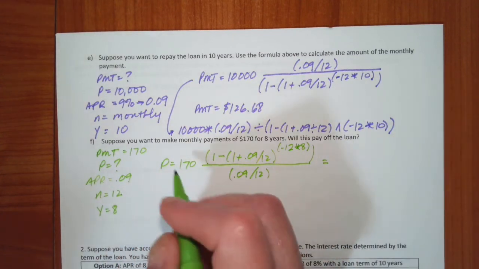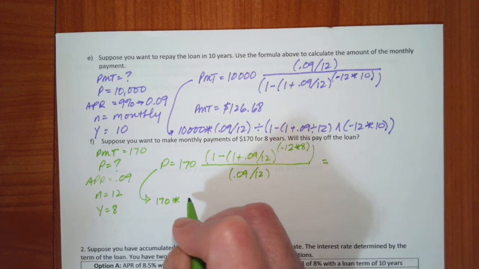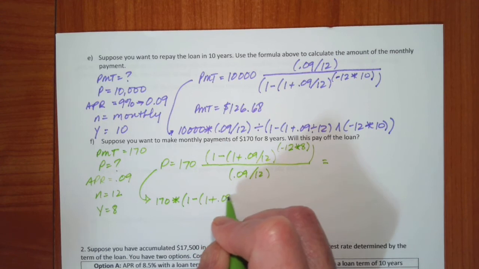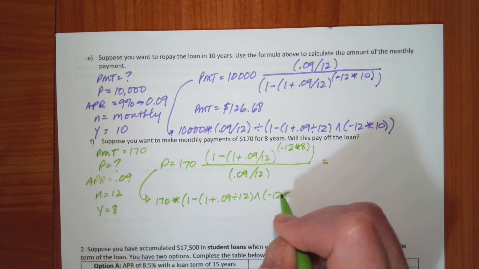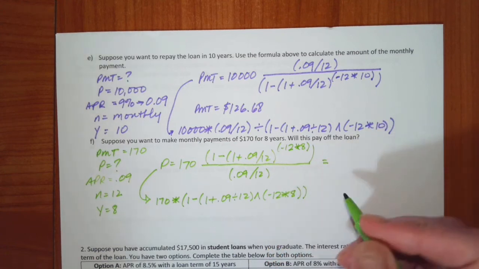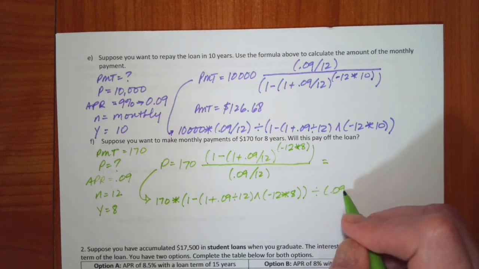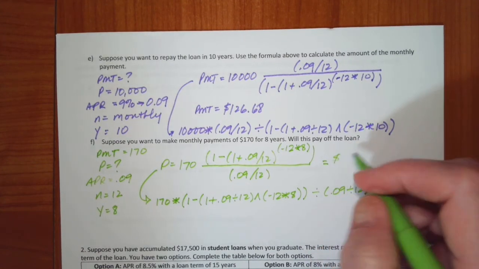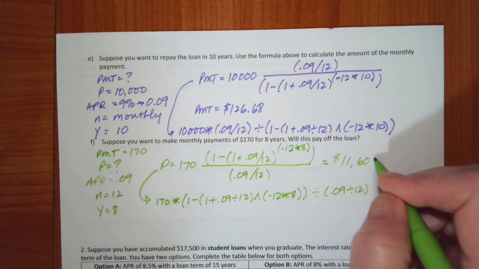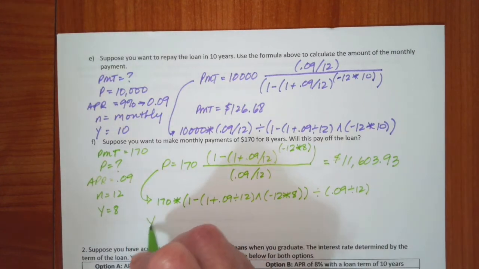In our calculator, this would be 170 times 1 minus 1 plus 0.09 divided by 12 to the negative 12 times 8. I have to close both parentheses, divided by 0.09 divided by 12. And that gives me $11,603.93. So to answer the question, yes.